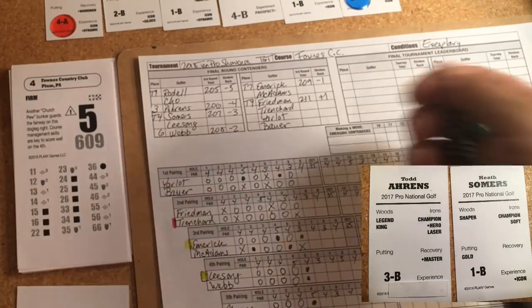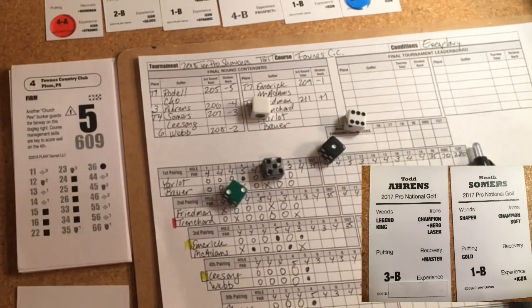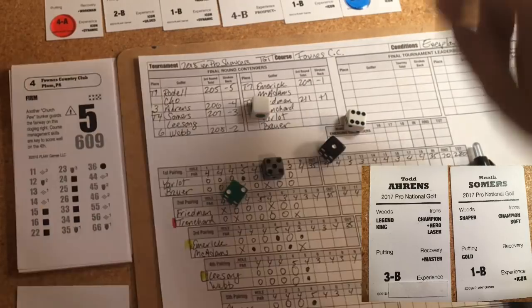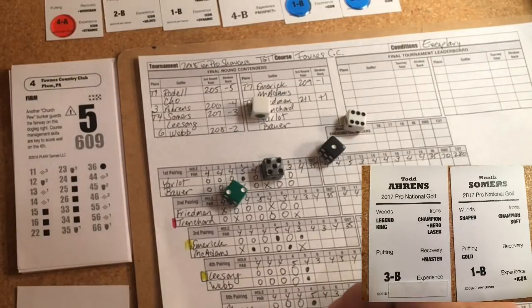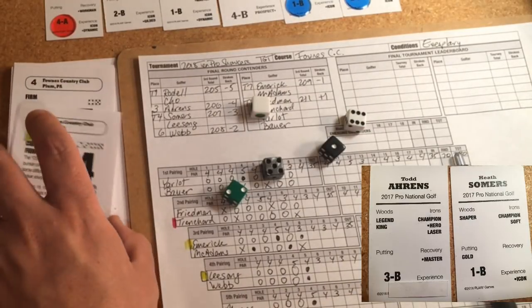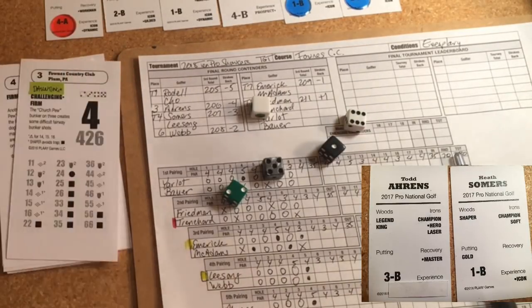And now Heath Summers. Now he's going to take a par. Could attack the green, but just going to go ahead and accept his par.